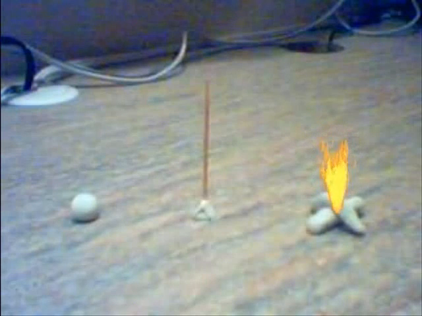Rocks represent the poor lower class. Spears represent the average class. Fire represents the wealthy upper class. So what were you given? A rock, a spear, or fire?